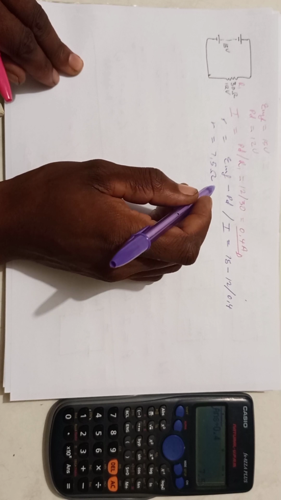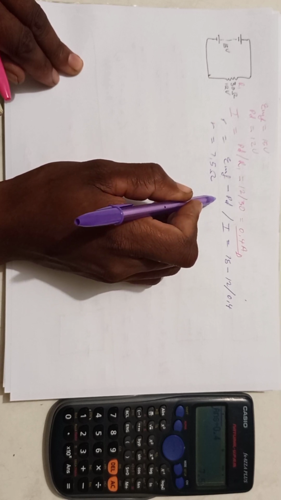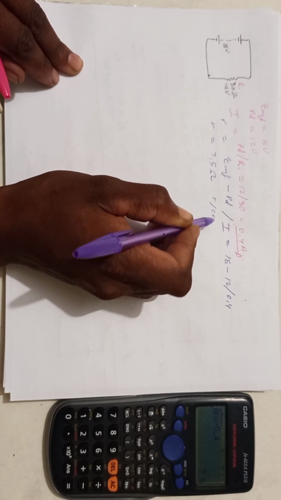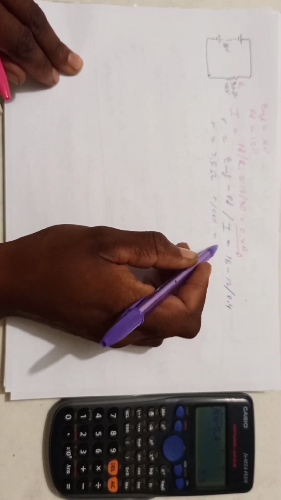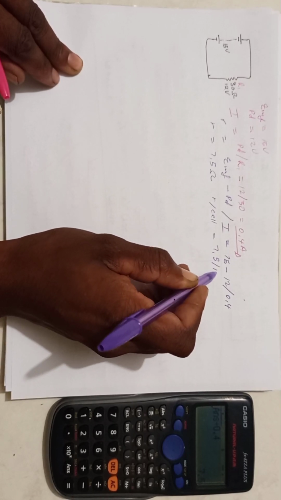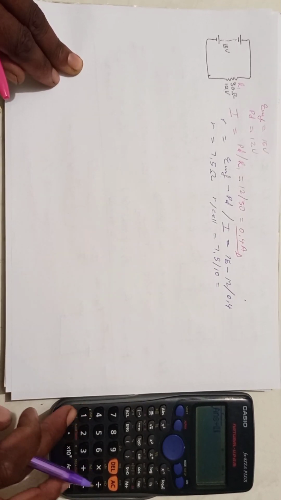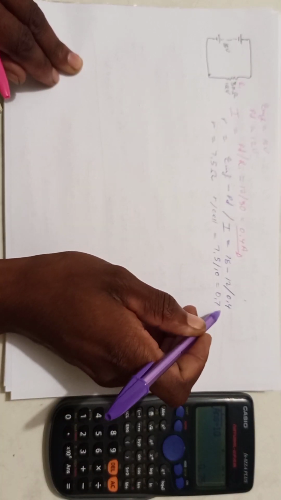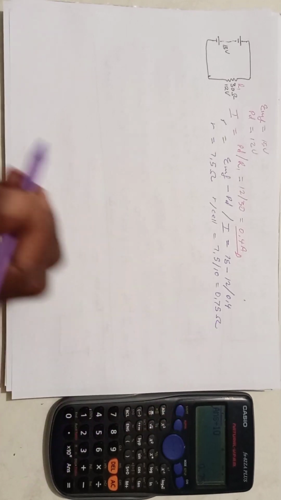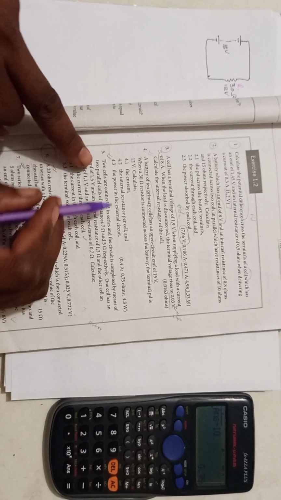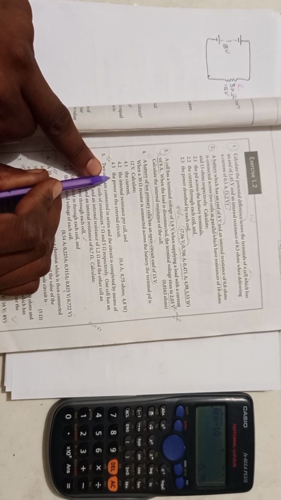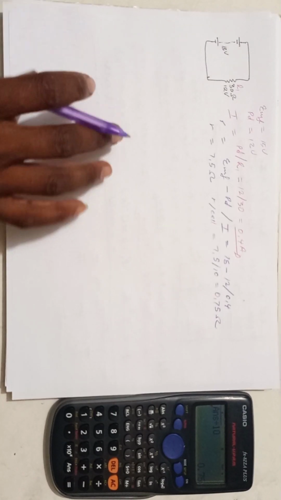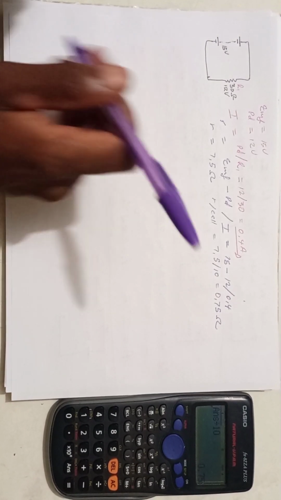So R per cell is equal to 7.5 divided by 10. So it's gonna be 0.75 ohms. So that's the internal resistance per cell. The power in the external circuit: now we are asked to calculate power.